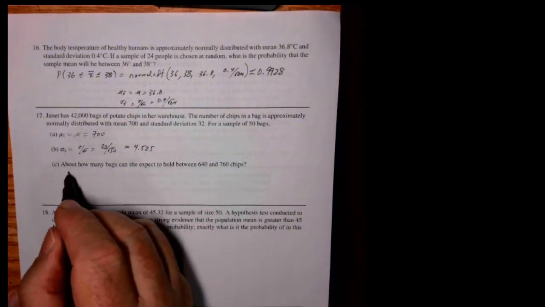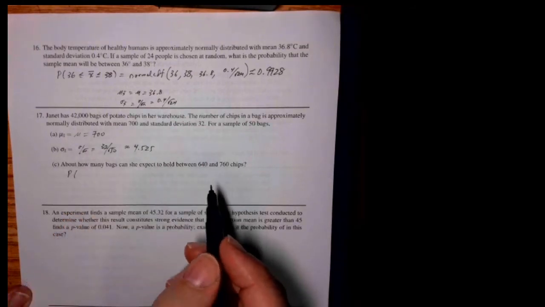First, what's the probability that 640 is less than or equal to x is less than or equal to 760? Here, x is the number of chips in a bag. So the probability x is between 640 and 760.